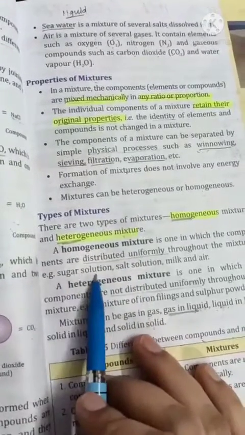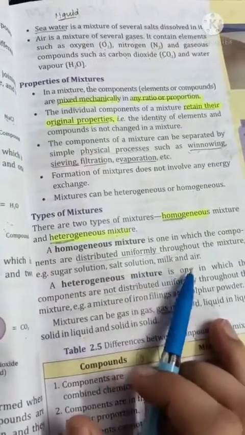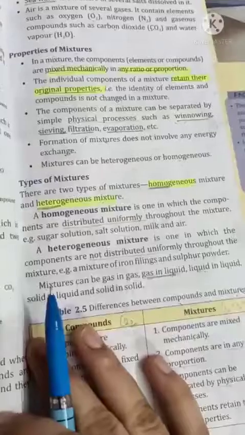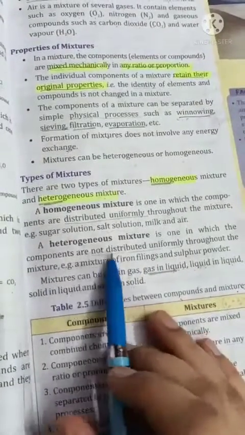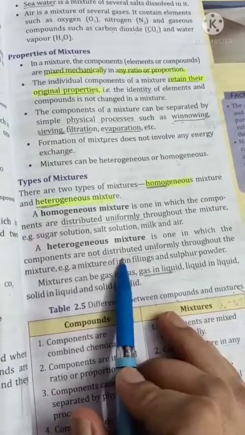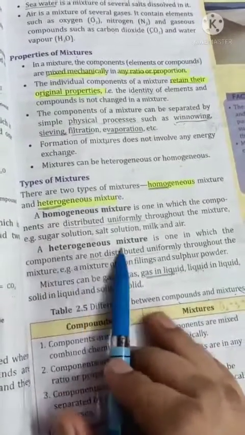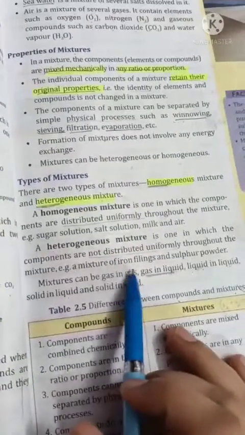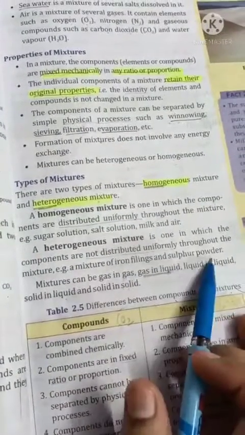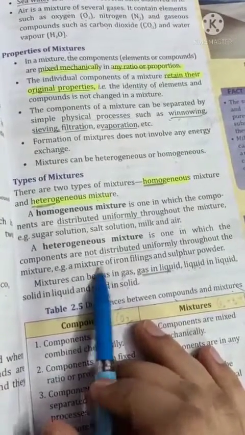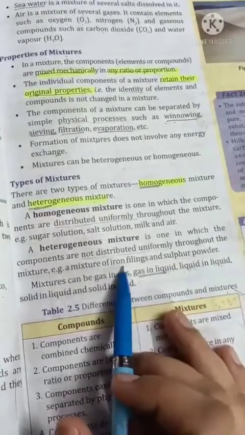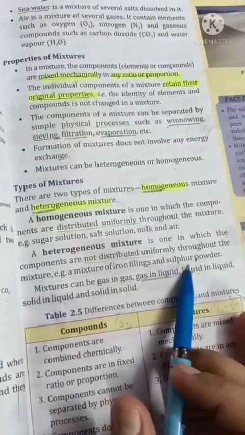Example, sugar solution, salt solution, milk and air. A heterogeneous mixture is what? When components are not uniformly distributed throughout, then that will be a heterogeneous mixture. For example, a mixture of iron filings and sulfur powder. It means when we mix iron filings and sulfur together, we will be able to see iron filings and sulfur separately.